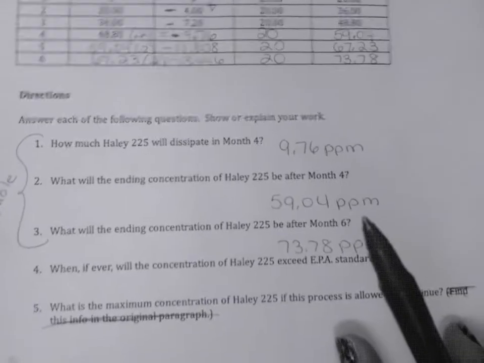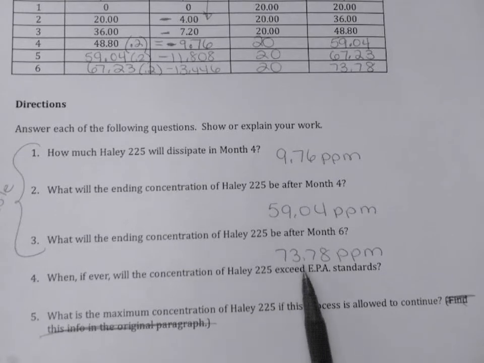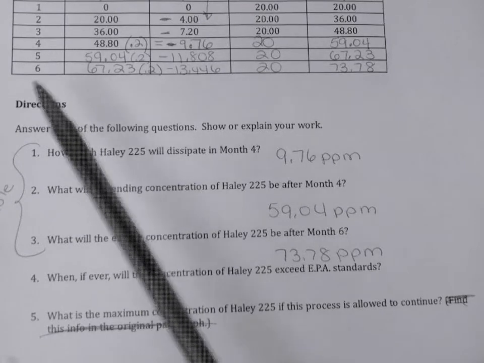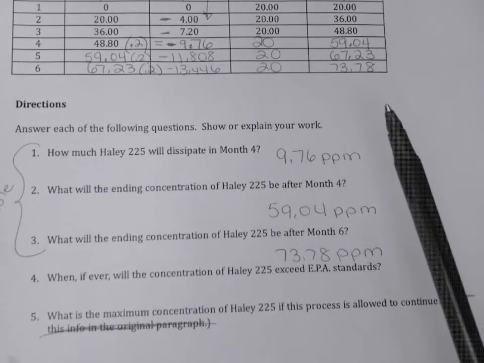So question number 4 says, when, if ever, will the concentration exceed 80, right? The EPA standards. So I'd like you to take a minute and try to answer example 4. You can wait for number 5, because number 5 we're going to do together. It's an infinite sum problem. But I'd like you to try number 4. You might have to generate row 7, row 8, row 9.